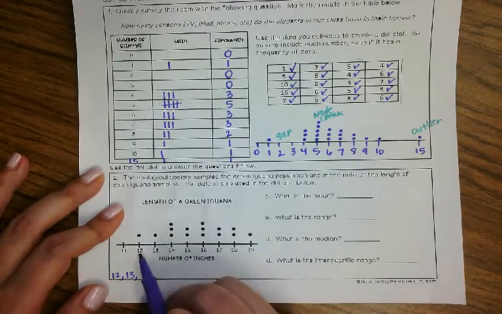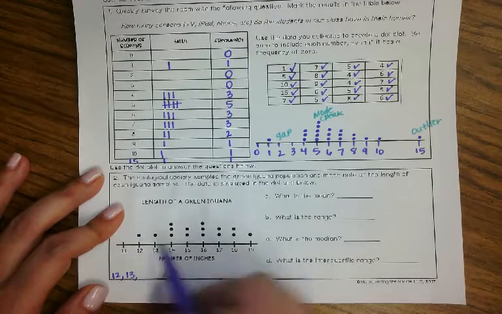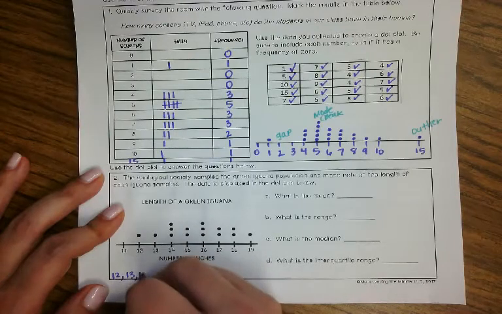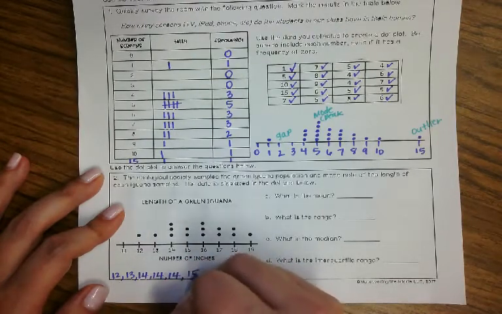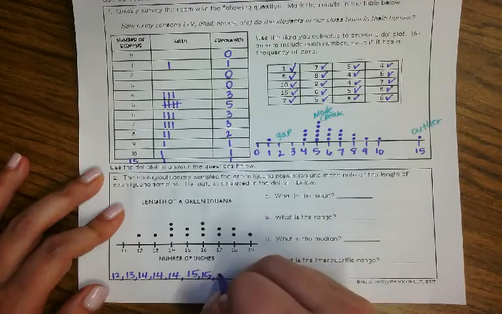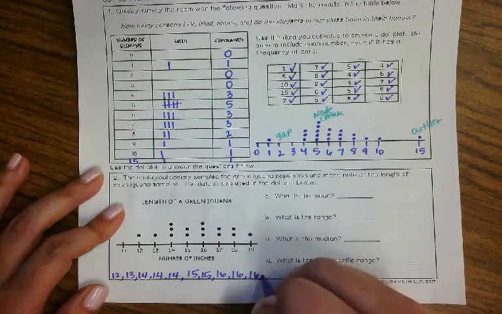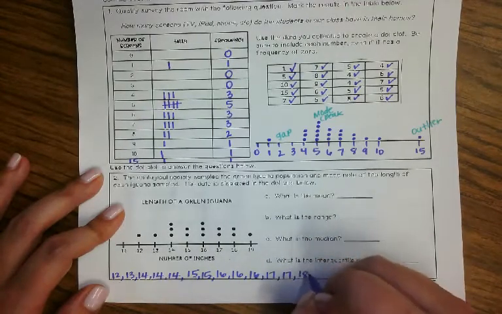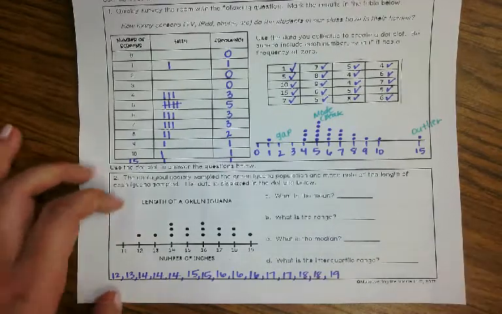So I only put 12 on the list one time and 13 on the list one time because they both only have one dot. But 14 needs to occur on our list 3 times. 15 twice. 16 3 times. 17 twice. 18 twice. And 19 once.